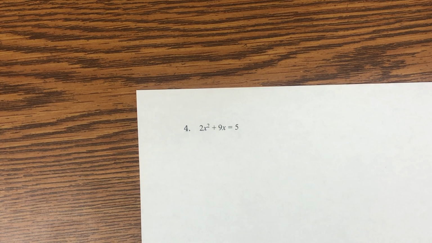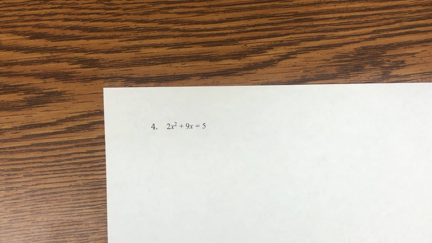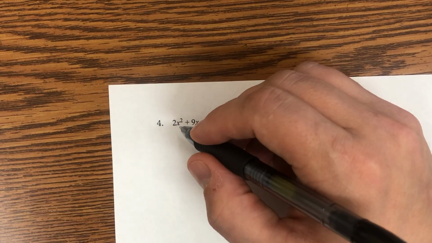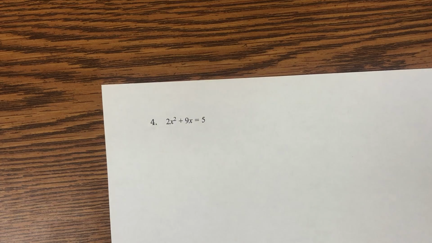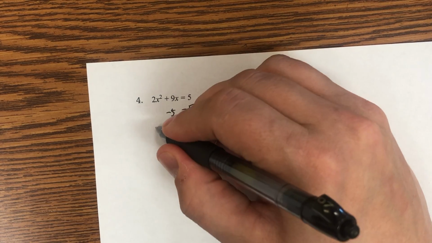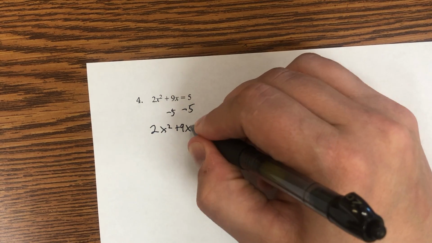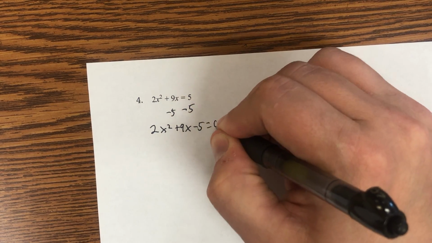Next page. We're going to do 2 more. So, first step. This doesn't have the quadratic formula written down, so if you need to rewrite it, feel free to do so. So, here we go. First step, put it into standard form. Minus 5 from both sides, so I'd have 2x squared plus 9x minus 5 equals 0.